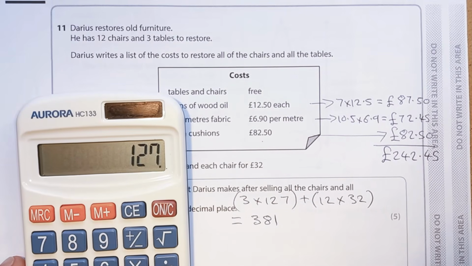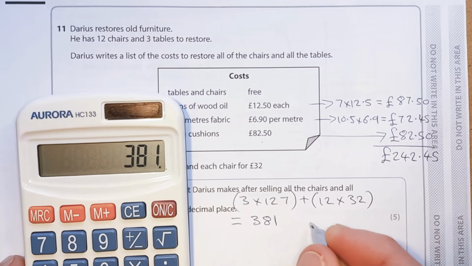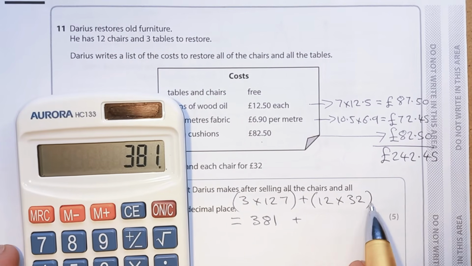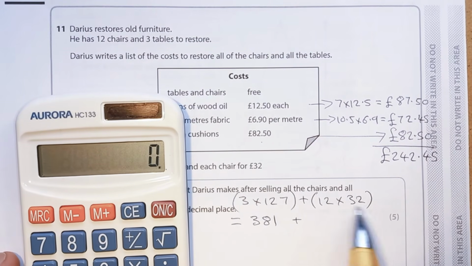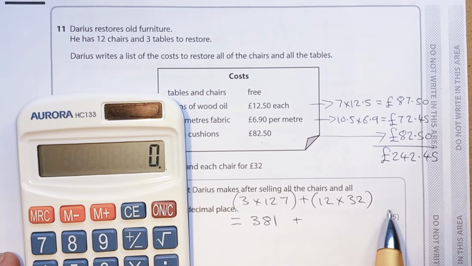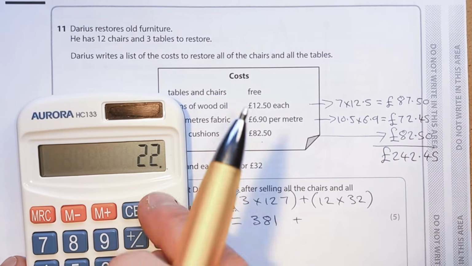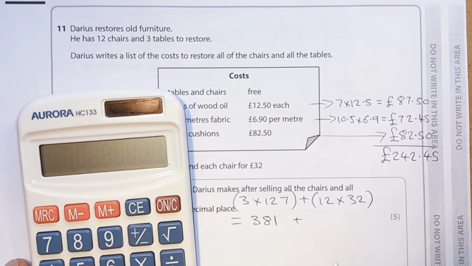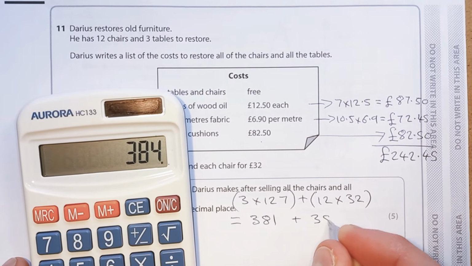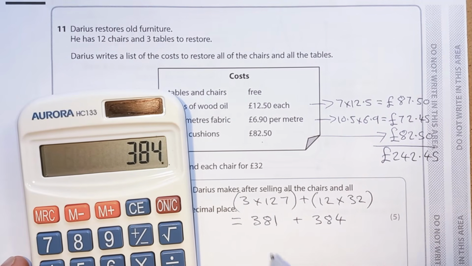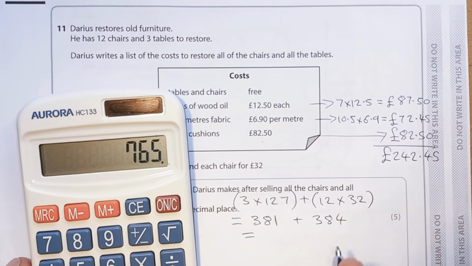So just look at it and think, does my answer look sensible? Which it does. So for example, 12 times 32, well, I know 10 times 32 would be 320, so I want something more than that. 384, which looks sensible.